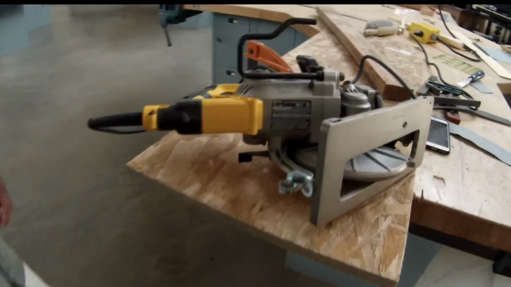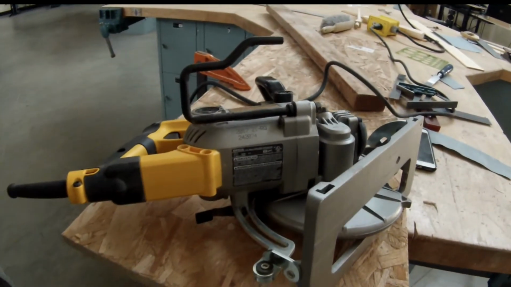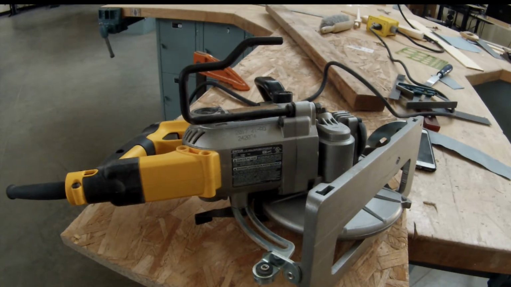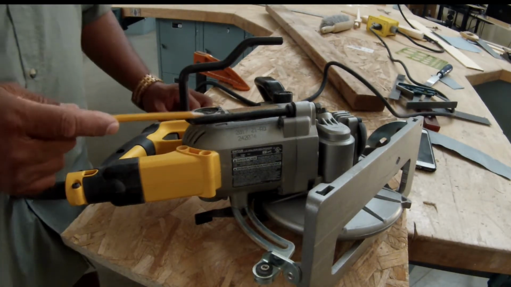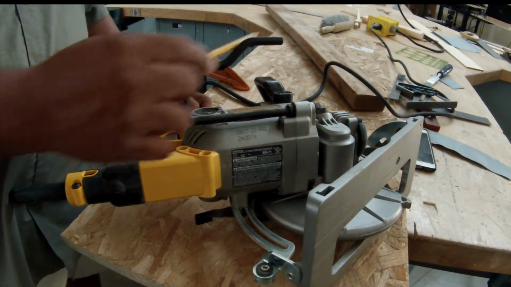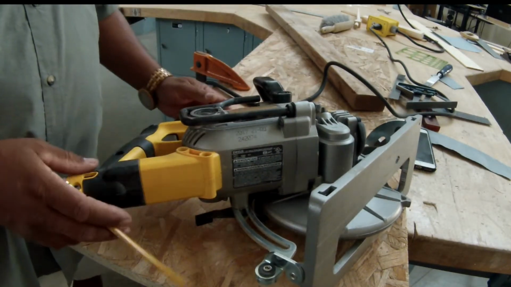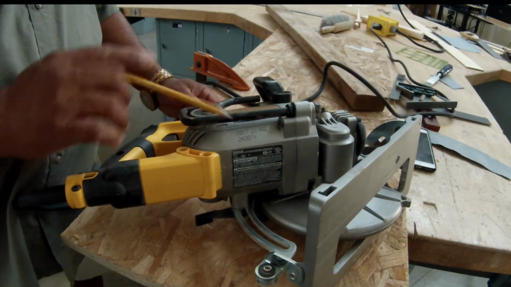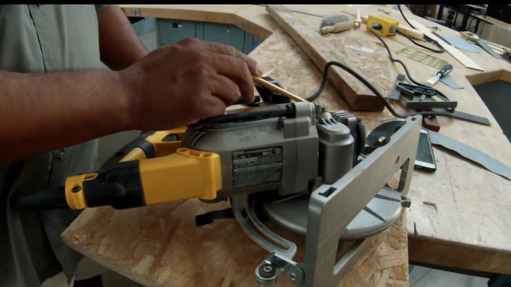What I want to do is show you the different parts of the saw, so let me adjust this camera real quick. I'm going to grab a pencil. Okay, so we talked about the sky hook. That's this thing right here. It just folds out of the way. If you don't need it, it's just going to fold out of the way. This little thing here is for oil.